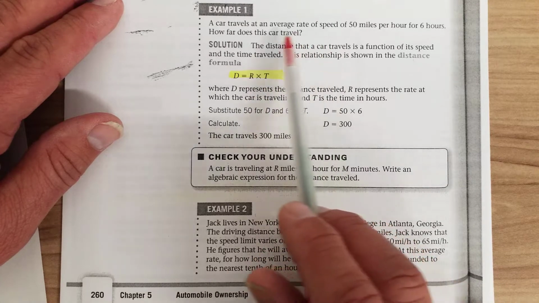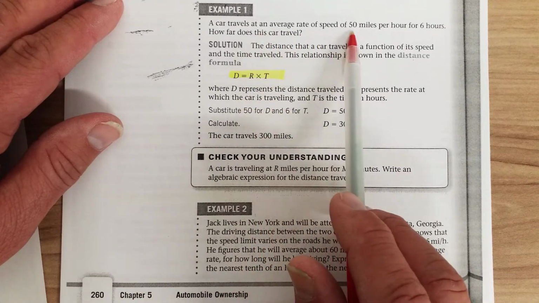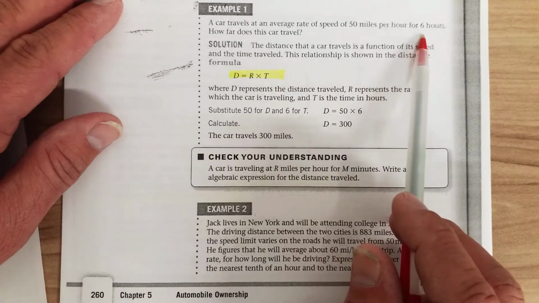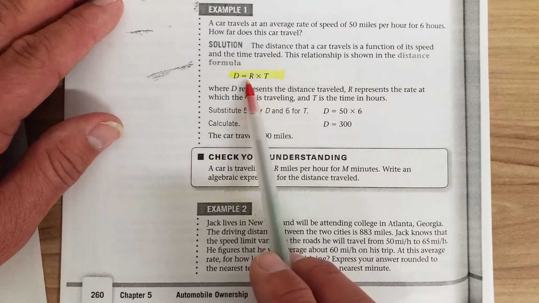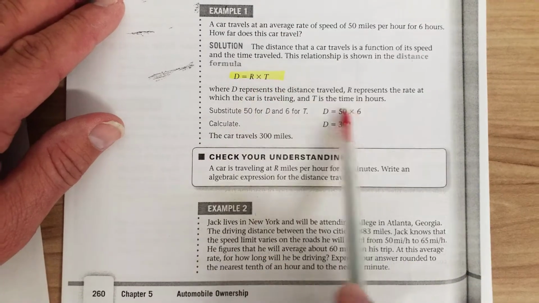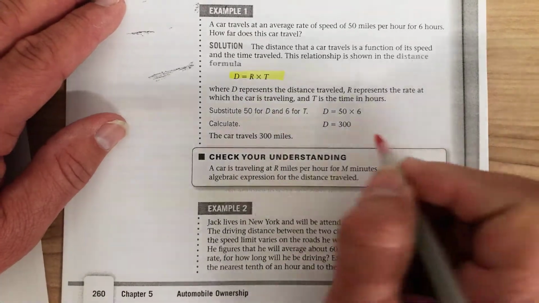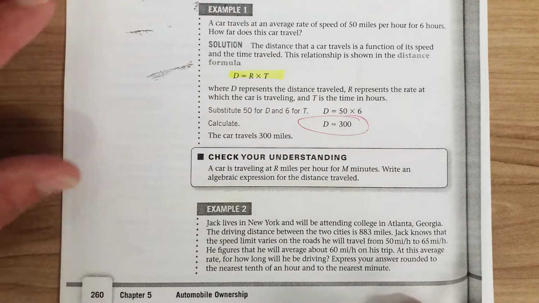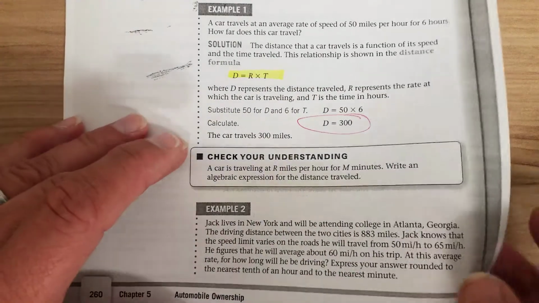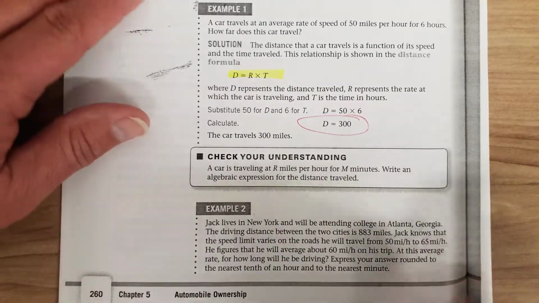Okay, so if a car travels at an average rate of speed of 50, that'd be the rate, for 6 hours, that's the time. To find out the distance, you simply multiply the rate times the time, 50 times 6, to give you 300. So they traveled 300 miles. I know that one was pretty easy. Let's look at another one.